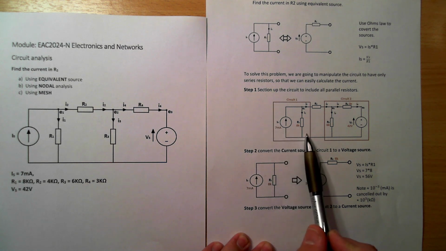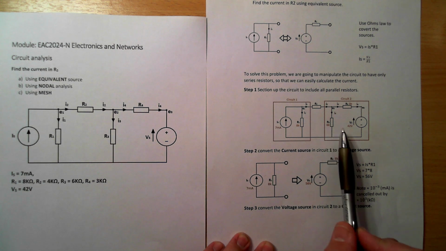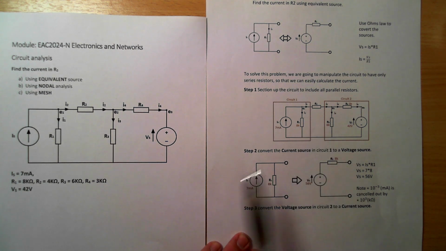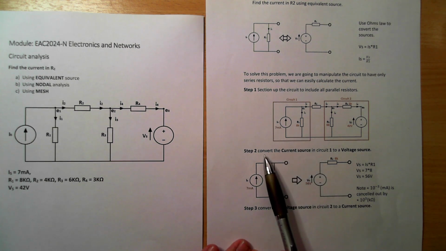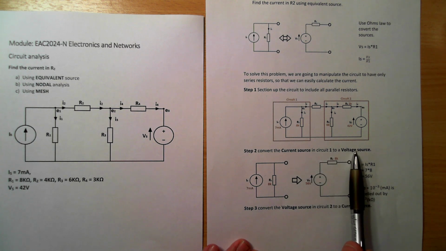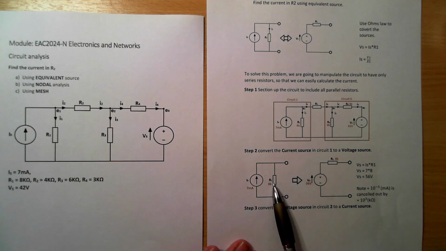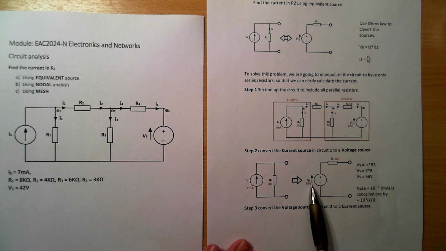So we're going to split them up into our two circuits. We've got one circuit here that has a parallel resistor and another circuit here that has a parallel resistor, and my goal is to get rid of those two using our source method. So if we start with circuit 1, we can convert the current source to a voltage source. We've got our current and our resistor, and we're just going to use Ohm's law to find out our voltage, and convert that into a voltage source.